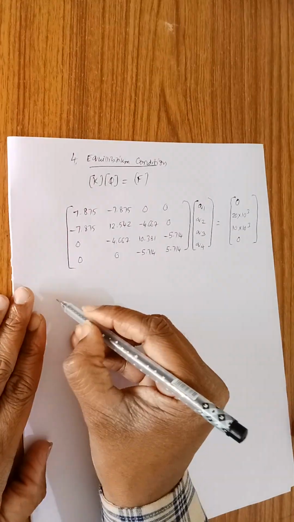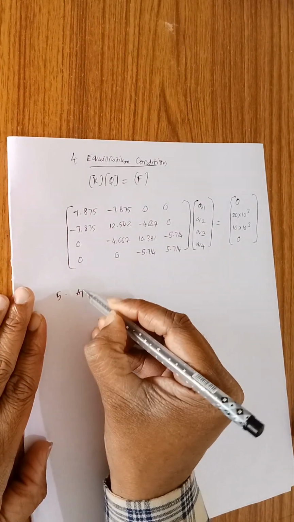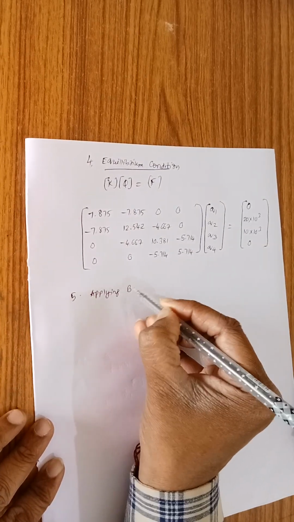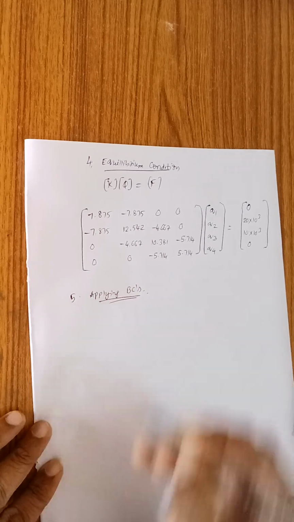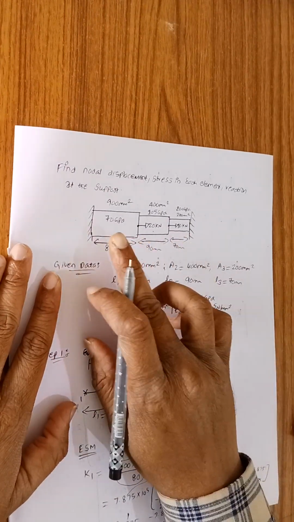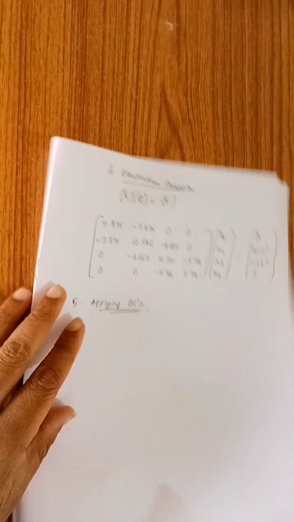Now we have to apply the boundary conditions. The fifth step is applying boundary conditions. I'll write it BCs; BCs are nothing but boundary conditions. As you know, in this problem it is clearly mentioned in the figure that node number 1 and node number 4 are fixed. Therefore we have to delete the first row and first column, and the fourth row and fourth column.